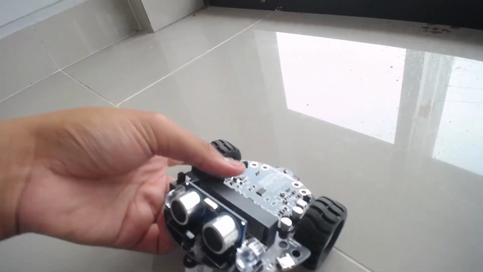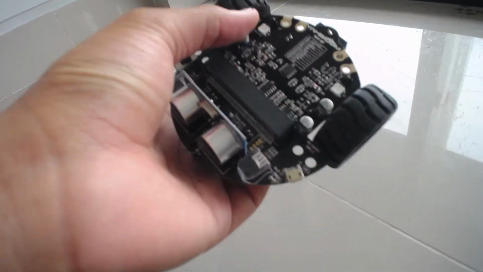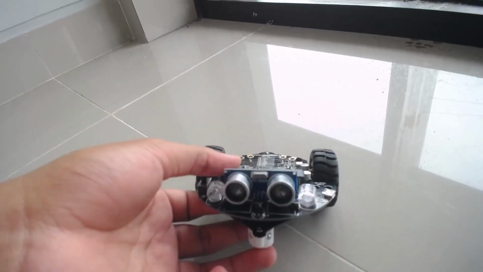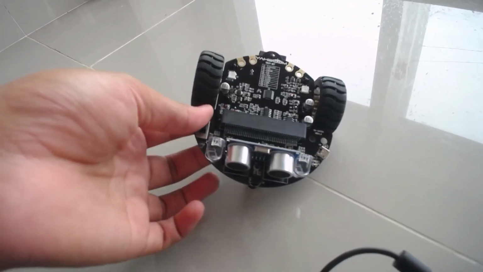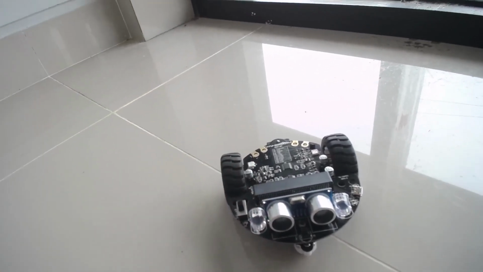In this video, as usual, I use the Tiny:bit. There is a little difference if you use another robot from another vendor. Okay, so without any further ado, let's go to the code tutorial.